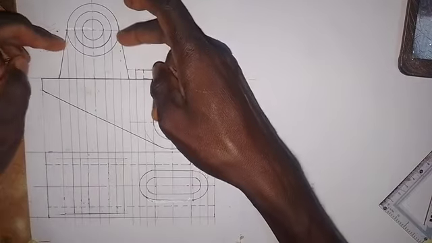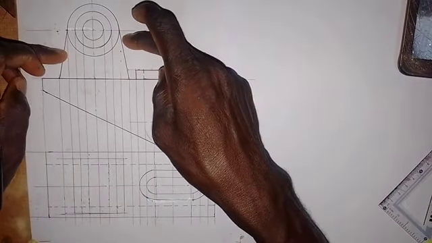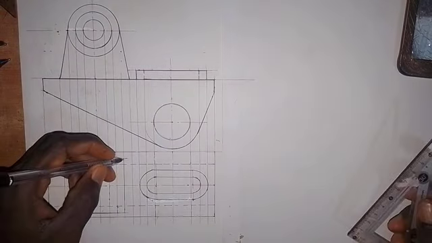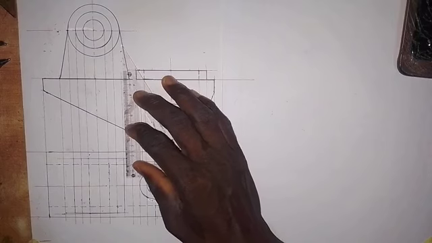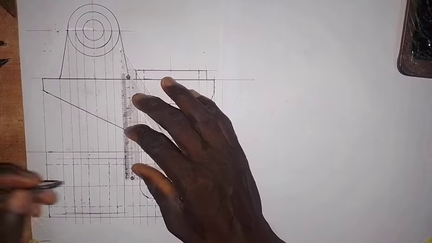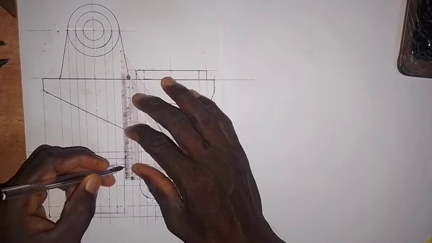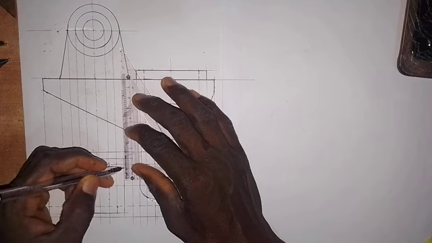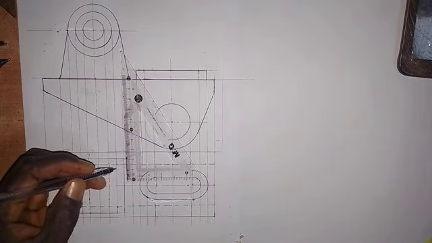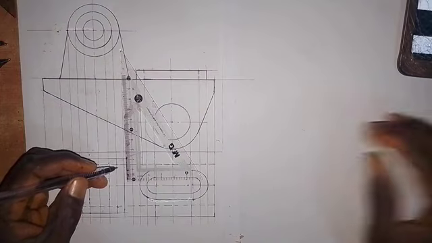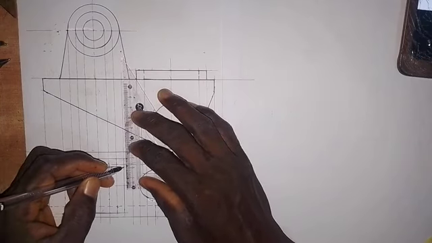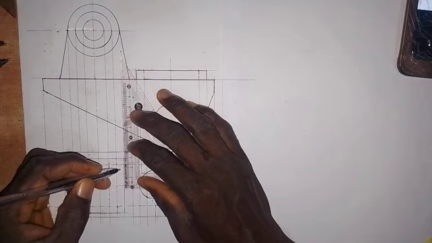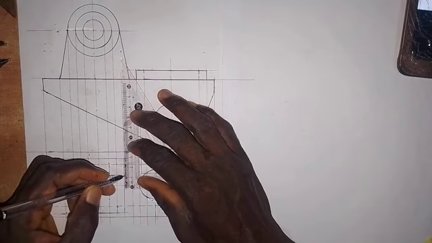So we have this part here. We are taking a measurement of 9 millimeters from this point inward. So we take 9 millimeters; this is 9 millimeters here. The thickness of that part, which is a web, is 9 millimeters again. So we also take 9 millimeters from this point. We take 9 millimeters forward here, so this is 9 millimeters.